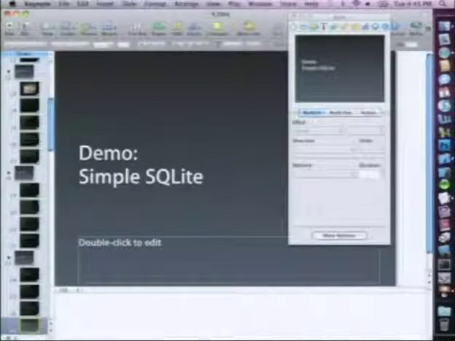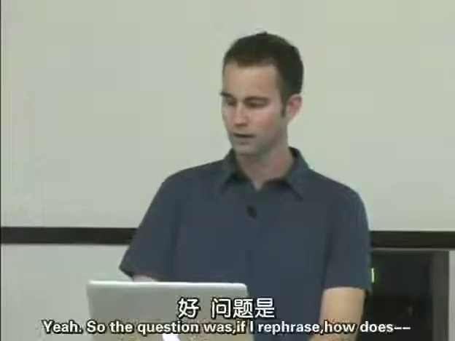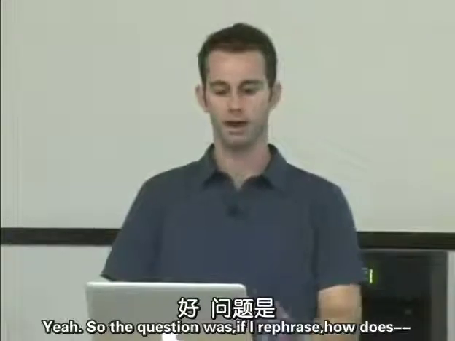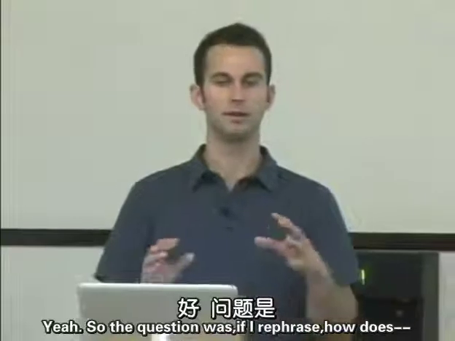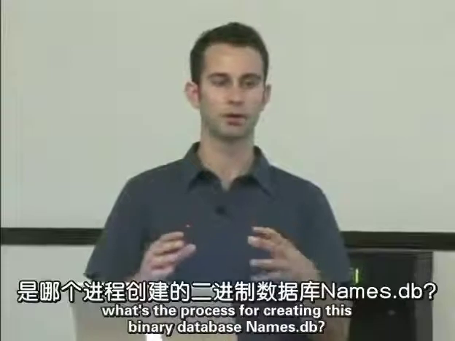So I did recognize the SQL syntax there. It's the case that there's a process in which you have this SQL syntax and then it creates this names.db separately, and then this is some kind of binary file? Yeah. So the question was, if I rephrase, what's the process for creating this binary database names.db?